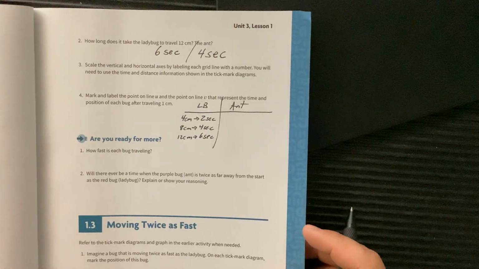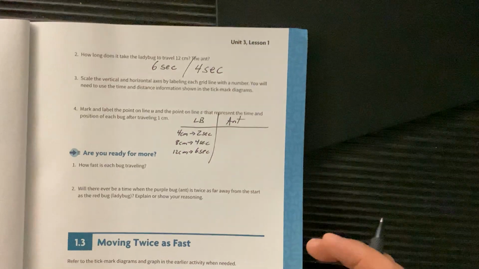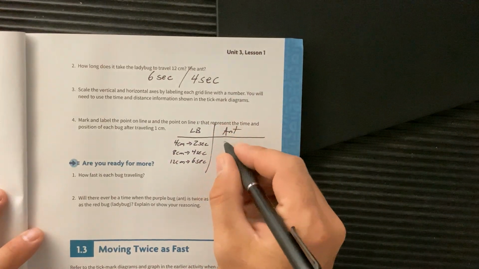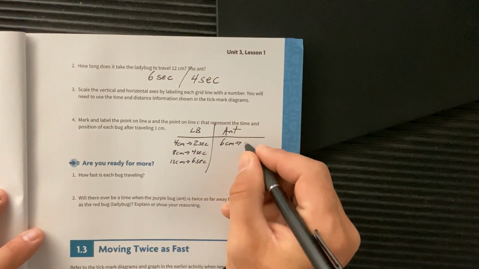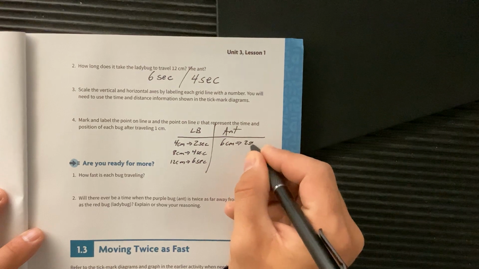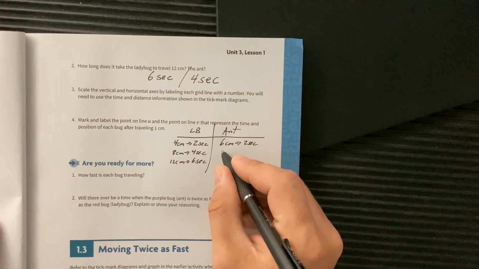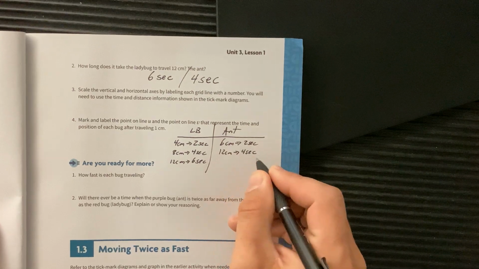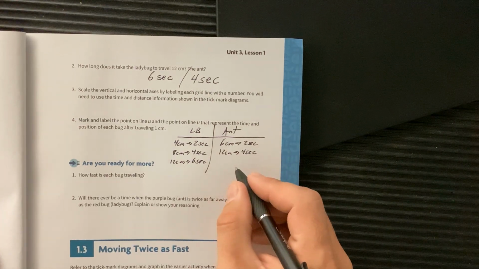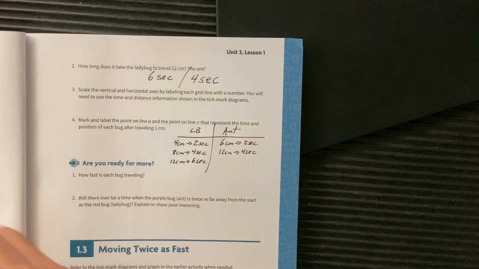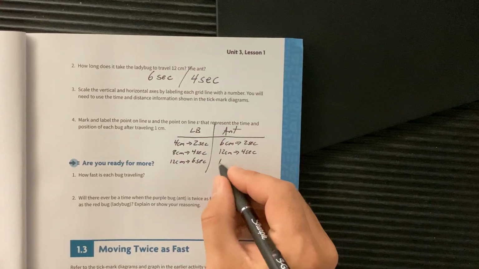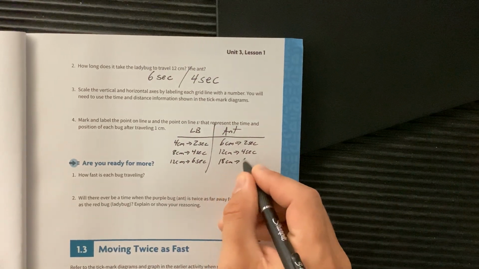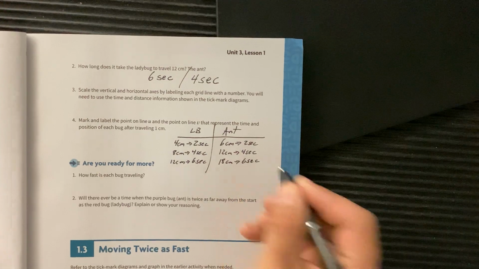All right, the ant, again coming from the charts on the left, traveled 6 centimeters in 2 seconds. Traveled 12 centimeters in 4 seconds. And traveled 13, 14, 15, 16, 17, 18 centimeters in 6 seconds.